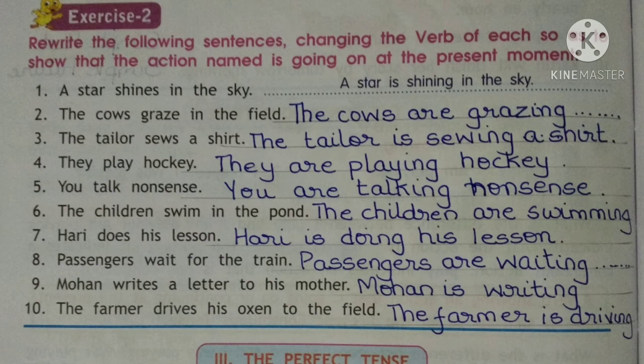The first sentence is, a star shines in the sky. So how do we write it in the present continuous? A star is your subject. A star means we are talking about one star. So after that will come is. Your verb 1 is shine. So to that shine we will add ing. It will become shining. And then will come the object, that is in the sky. So your sentence is, a star is shining in the sky.